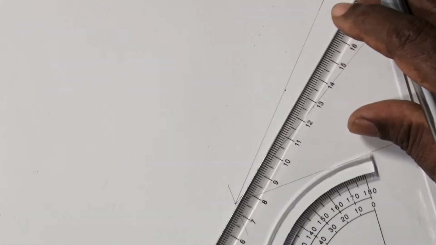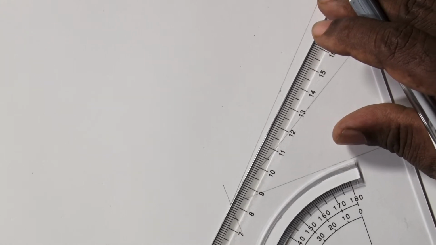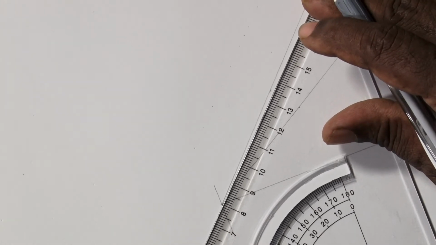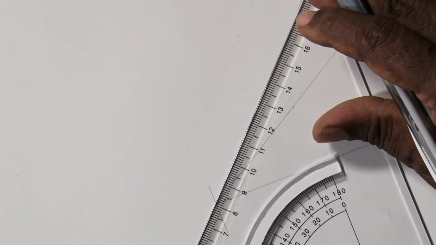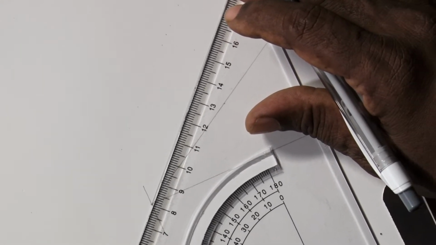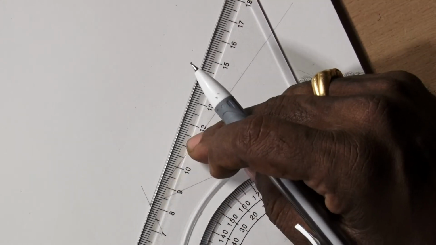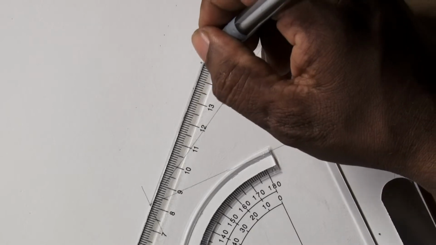Upon this we can construct a 70 mm scale. 1, 2, 3, 4, 5, 6, 7.